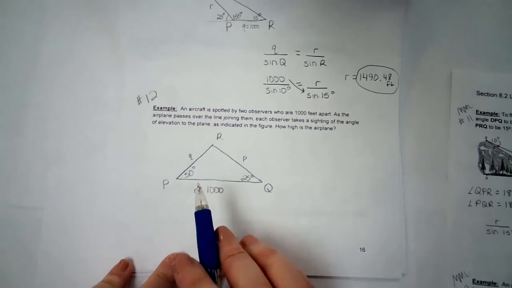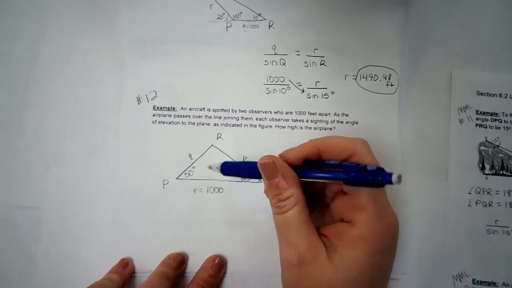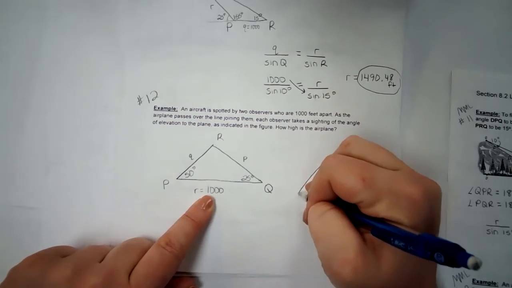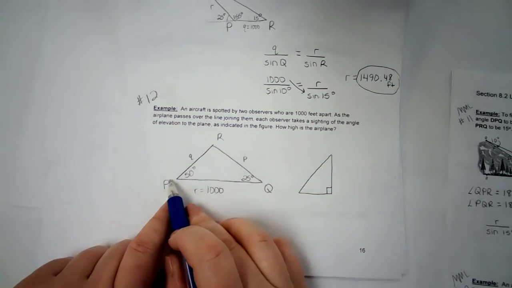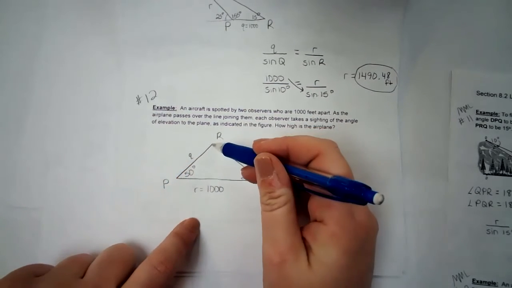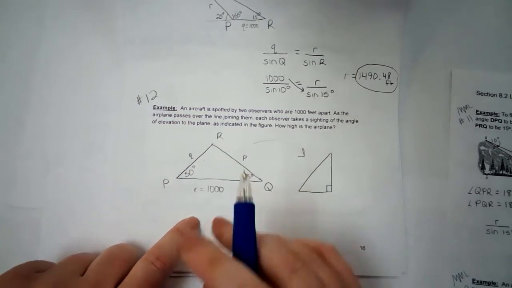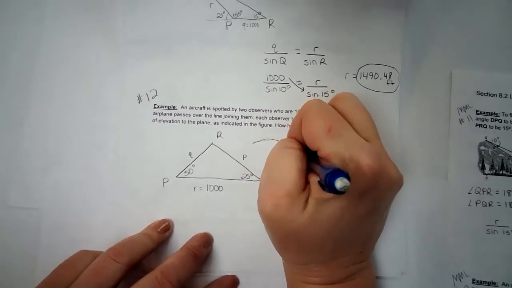First of all, to find this line straight down, that's going to be this triangle, or you could use this one if you want to. It's cutting this big triangle in half and showing that there's actually a right triangle involved.